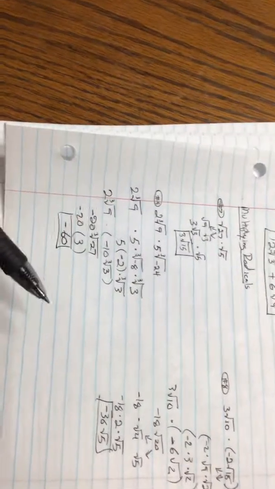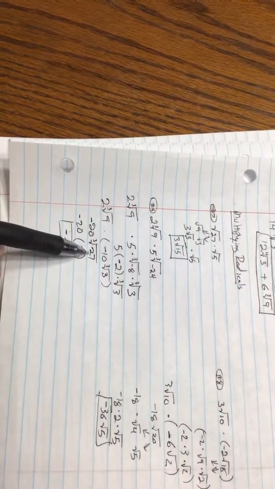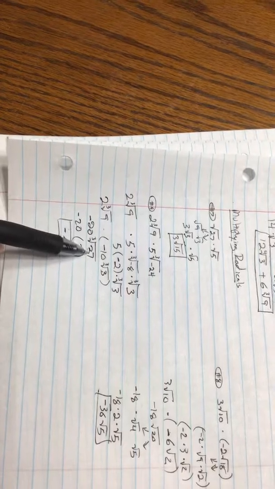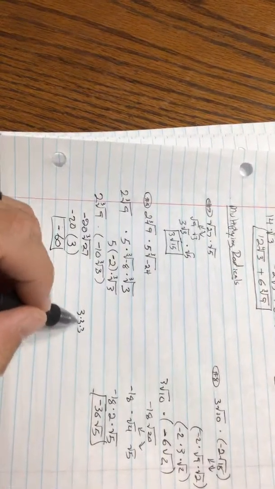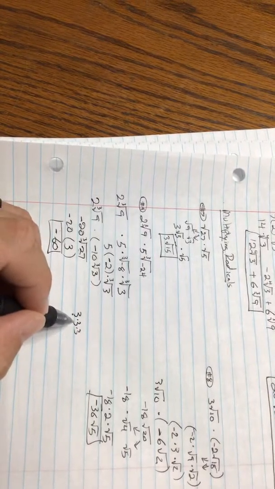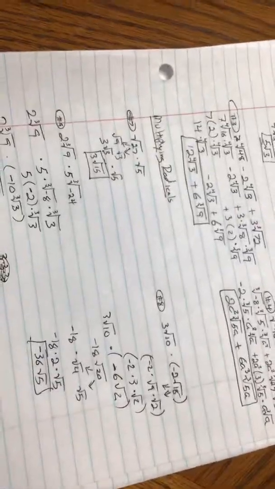Can I break it further? Can I break it further? It's almost like you're paranoid. You want to be sure. So I saw this cube root of 27. I'm like, oh, because I know my perfect cubes. 9 times 3 is 27, right? So that is the conclusion of multiplying, adding, and subtracting.